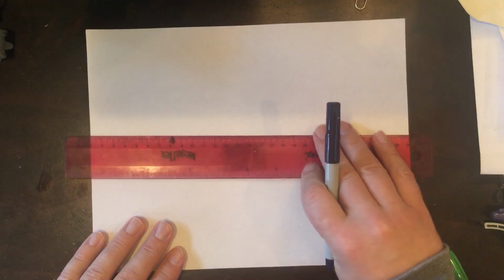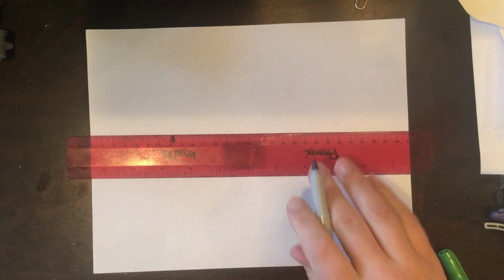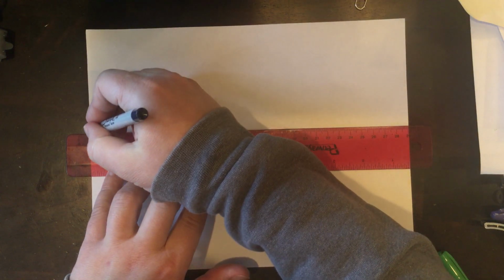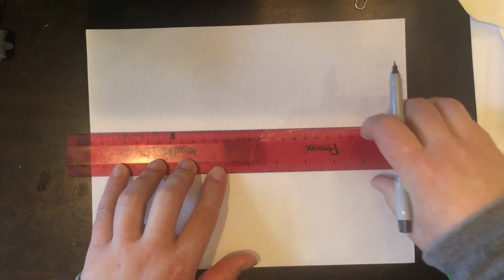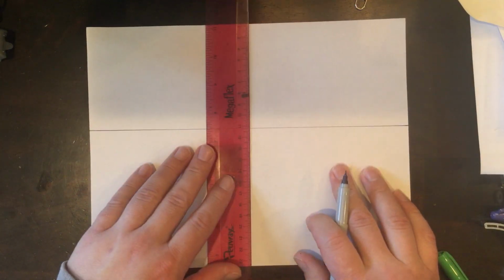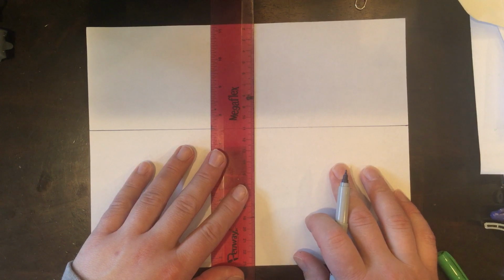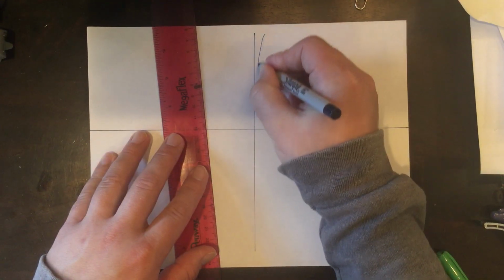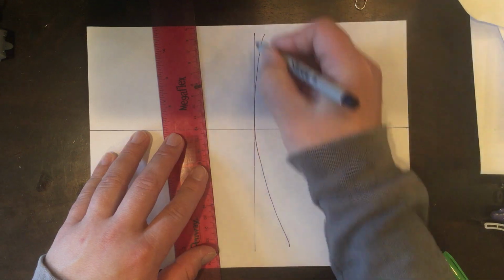Next is the biconcave. We're going to do the same thing. It's amazing, I'll make examples, then I won't put them right next to me. I'm sure some of you are not surprised by that. Oh, look at that.